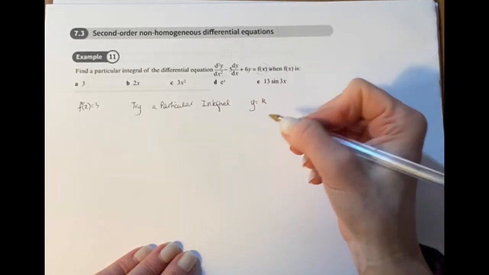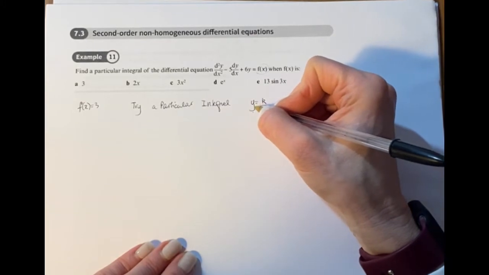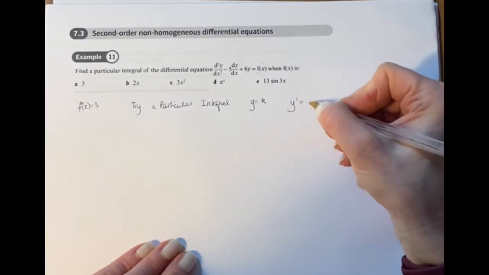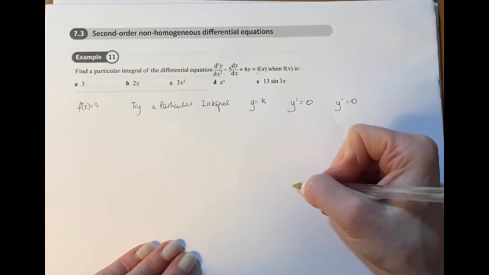The next step is to differentiate the particular integral once and twice. So the first is 0, and the second is 0. That's the first step you do.